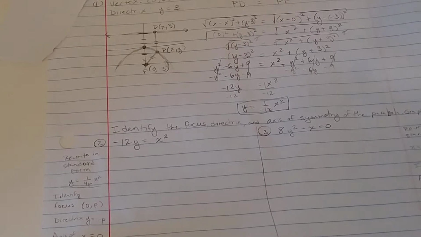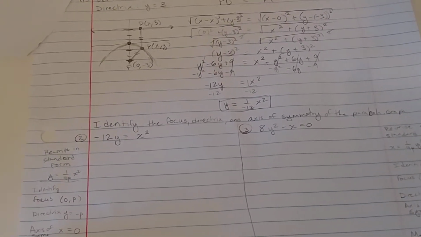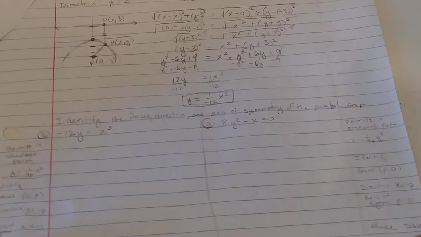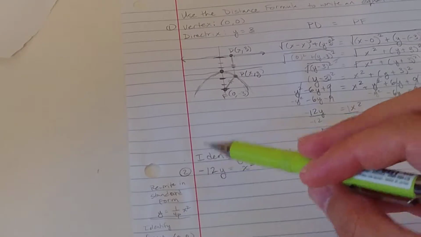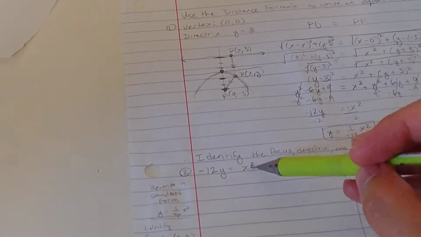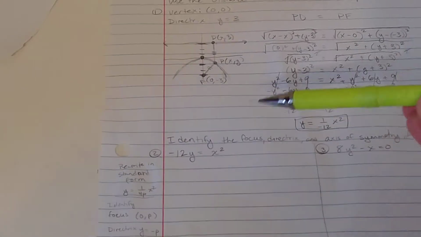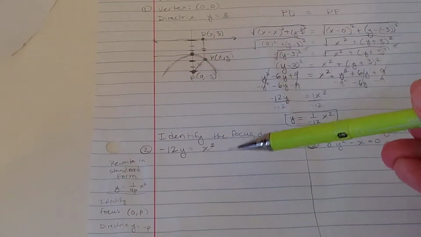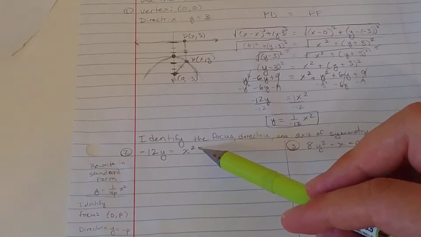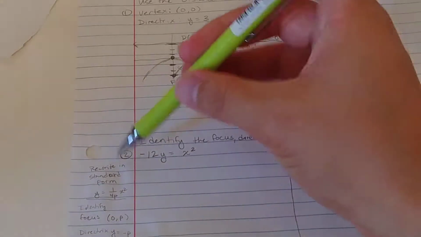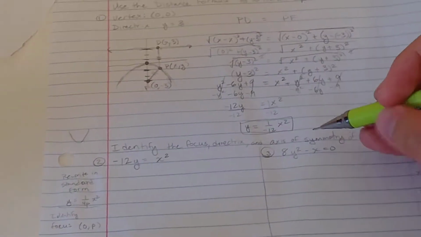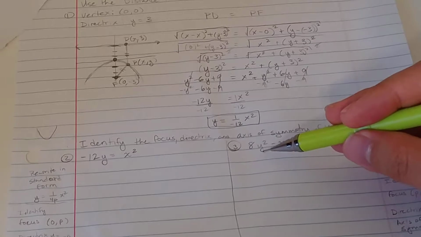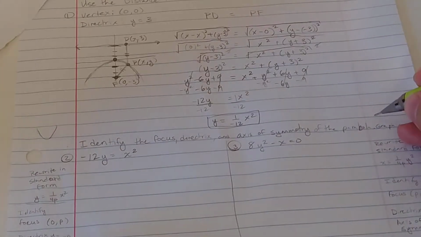It says identify the focus, directrix, and axis of symmetry of the parabola. Graph it. All right, so the first thing that we want to do, here we have negative 12y equals x squared. So you want to keep in mind which variable is being squared. Notice for this example, we have the x squared. So that's the regular parabola, the one that opens up or down. And then here, notice for this one, y is squared. So that's the one that's going to be opening sideways.